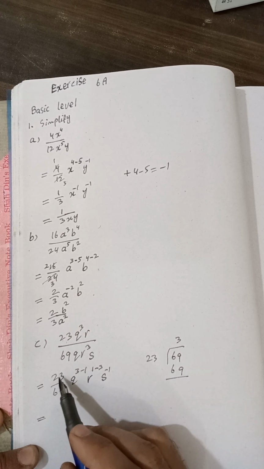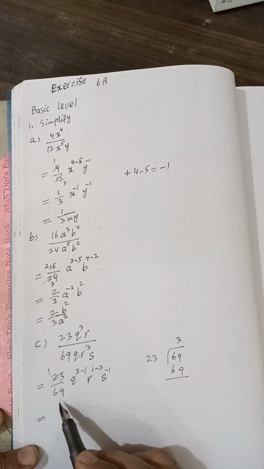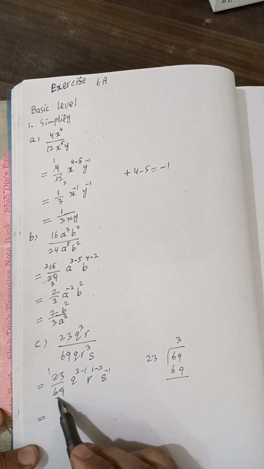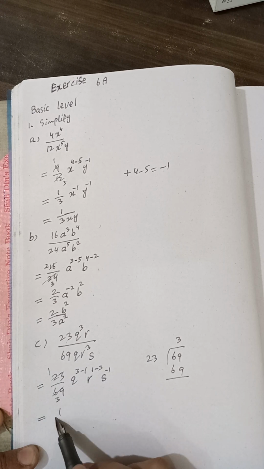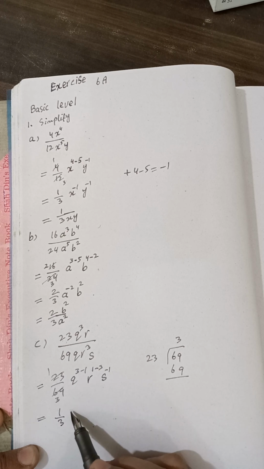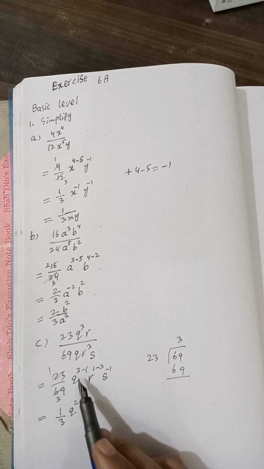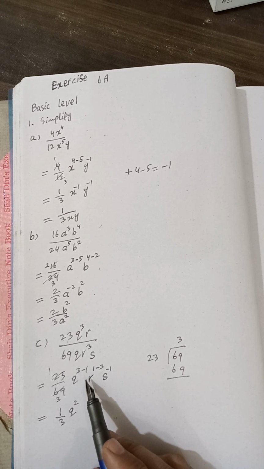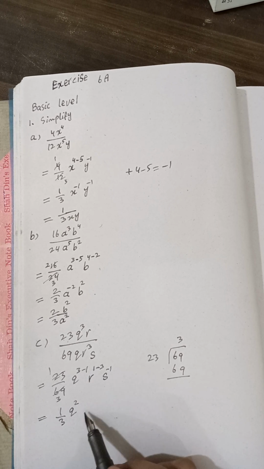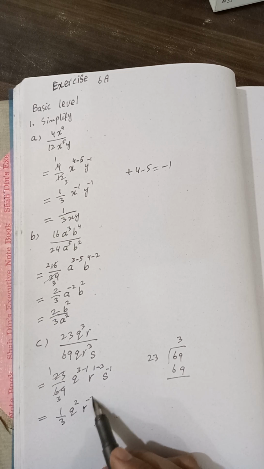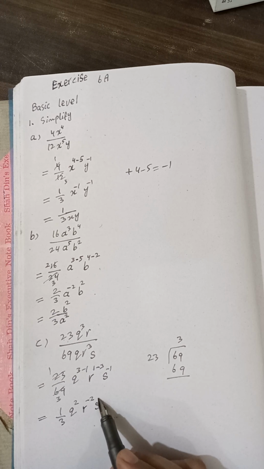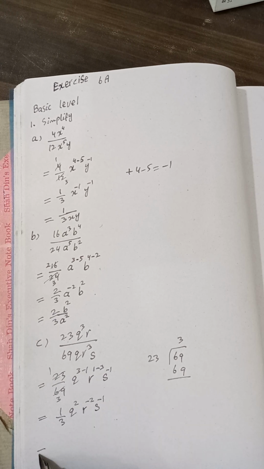So 23 1s are 23, and 23 3s are 69. So you can write here 1 over 3, and Q is equal to 2 raised to power 2, because when you subtract 1 from 3, the answer is 2, and R will become minus 2, and S is already minus 1. Now change into positive exponent.